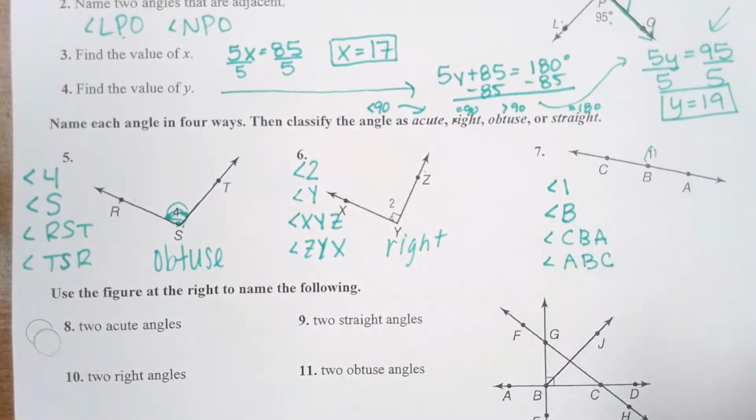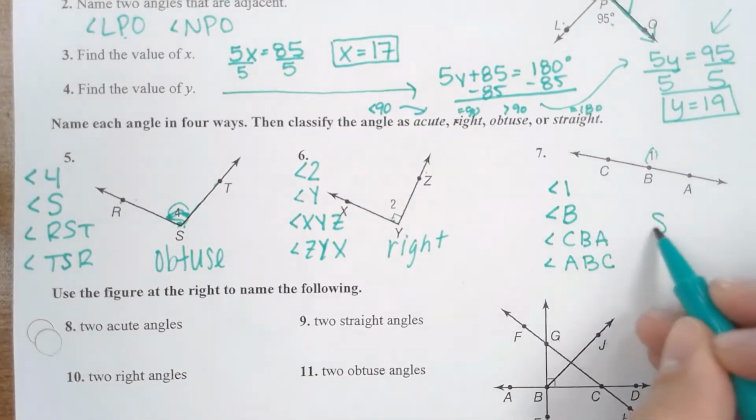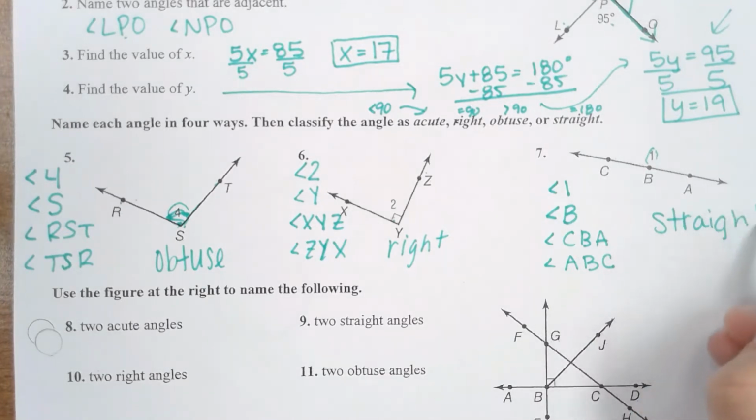Okay, and then what kind of angle is this? Notice how it is a straight line, so it's a straight angle.